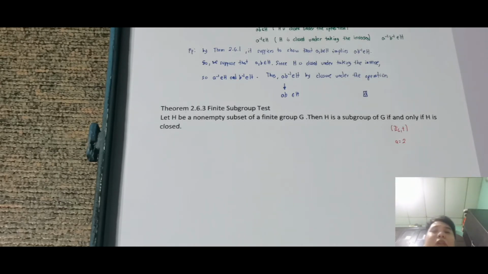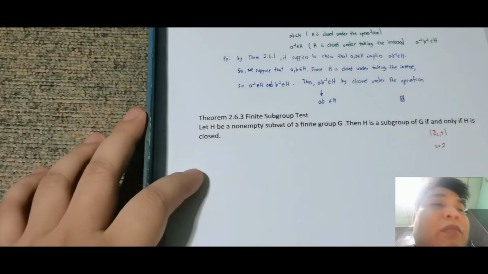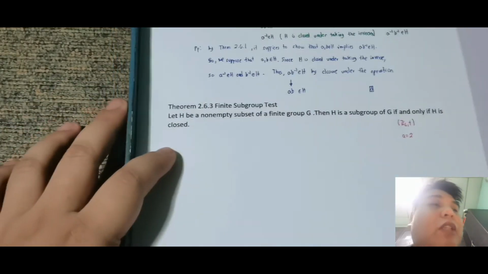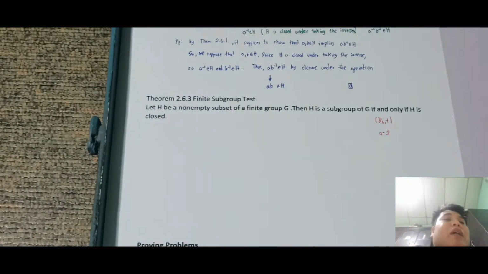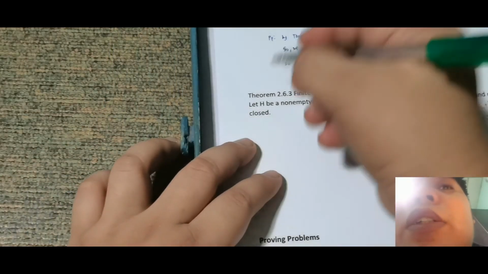Of course, through the use of our previous theorems and through my illustration. The finite group I used is C sub 6, comma plus, or addition modulo 6, where a is equal to 2. So our reference is the element 2 of C sub 6, comma plus. Okay? So what we will do is prove it. So, this is the proof.